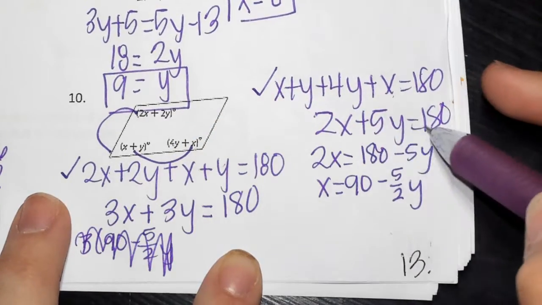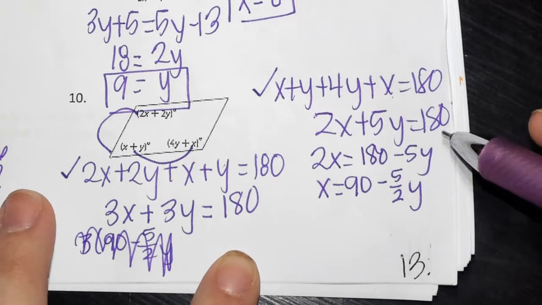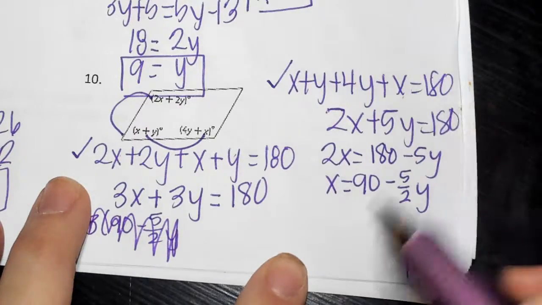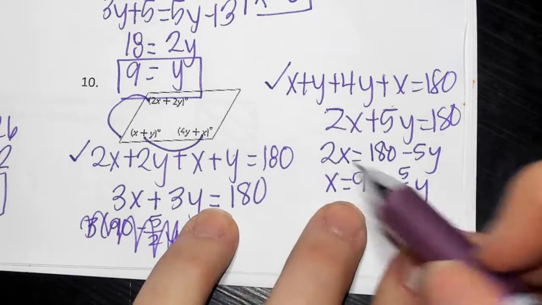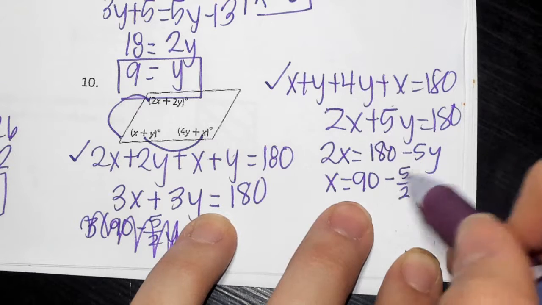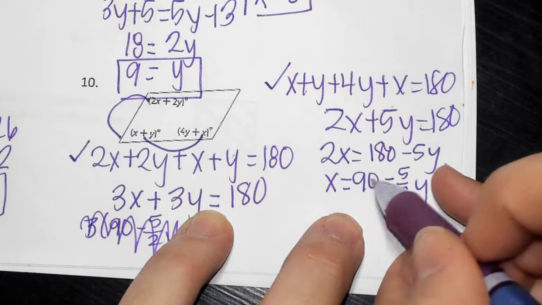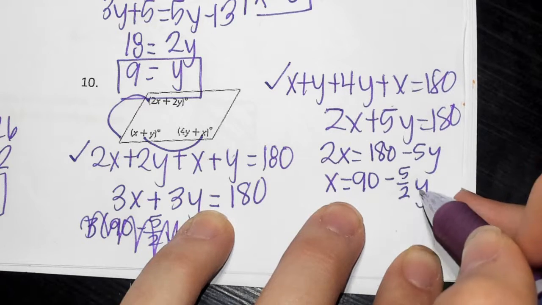And then 2x plus 5y equals 180. Are y'all watching? Because this is new. We haven't done this. You did it in Algebra 1 last year. So then I was like, well, can I solve for x? So I subtracted 5y. And then I divided all that by 2. And I got x is equal to 90 minus 5 halves y.